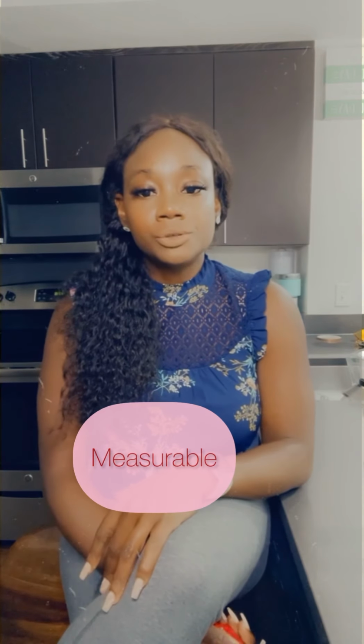Next, number 2, measurable. How can you measure this goal? This is where people fall off the wayside of achieving their goal. We set these goals, but then we never measure them, or we start measuring them and then we fall off. Measuring your goal is the very key to being able to make it to that goal that you set.